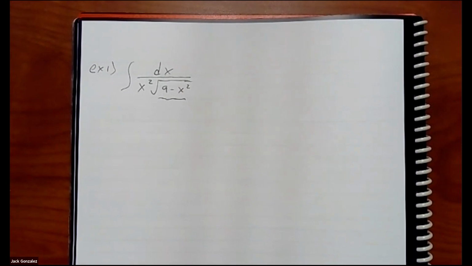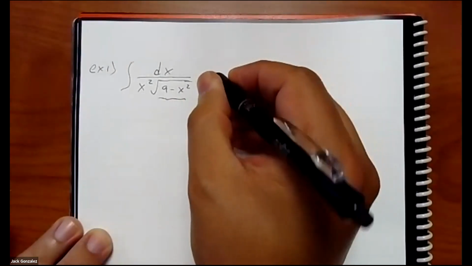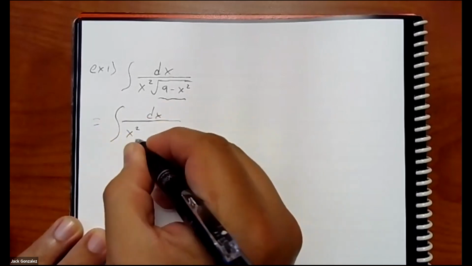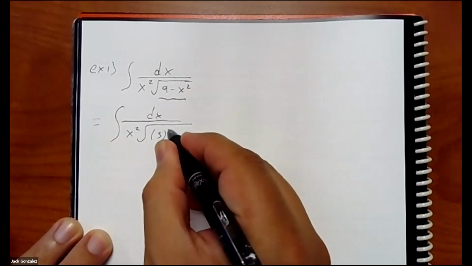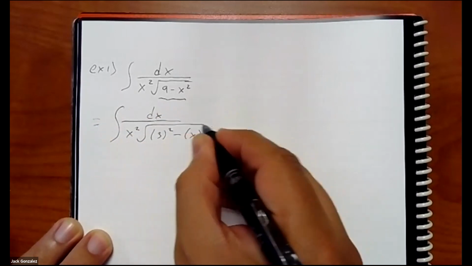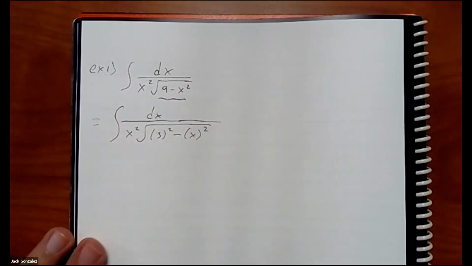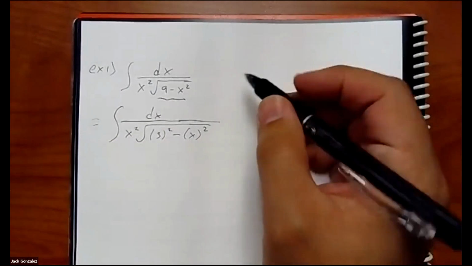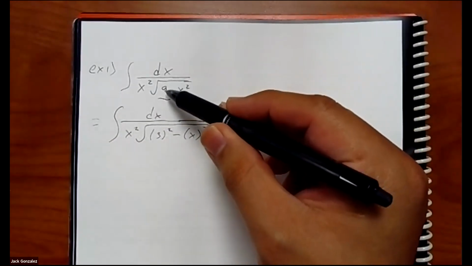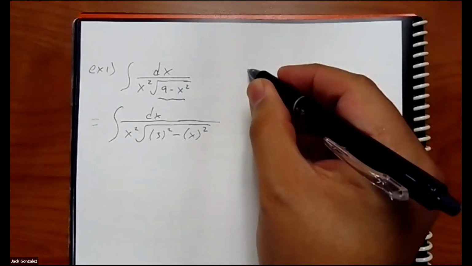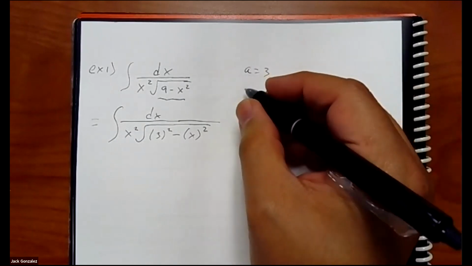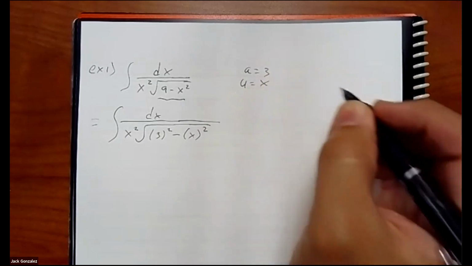So yeah, we should rewrite the problem. Show some extra steps here. So that's the same as saying 3 squared minus x squared, right? So what is my a in this case? It's the 9 is the a squared, so the a is the 3. What is the u? Yeah, u is just the x, right?